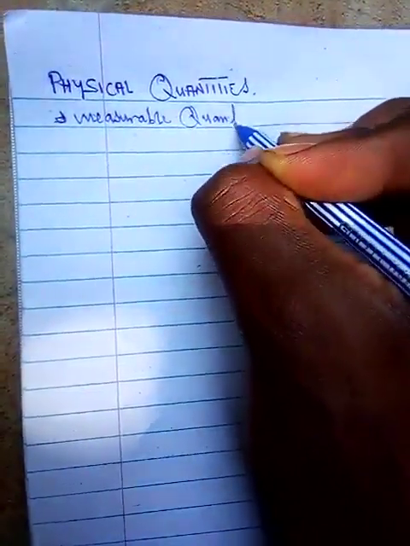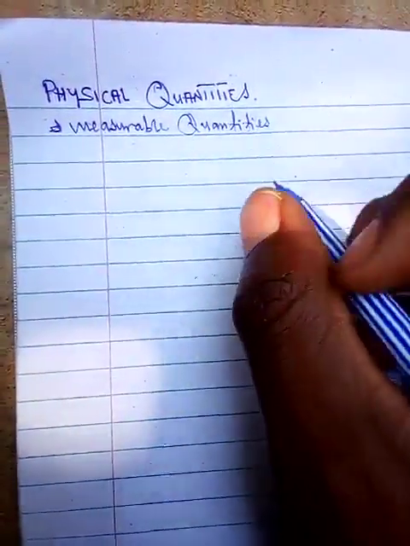In other words, anything that you can measure, mass, length, weight, density, all those things are generally termed as physical quantities. That's the shortest definition that you can give them. These are measurable quantities. Okay? On the definition part, that's what we can say. There isn't much about it.